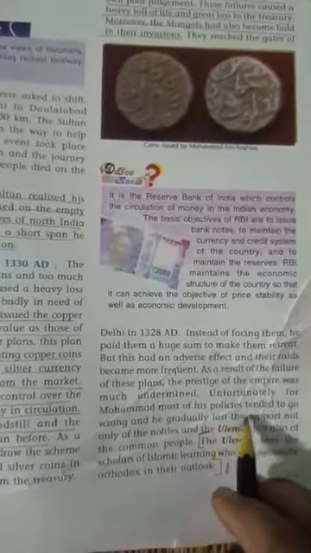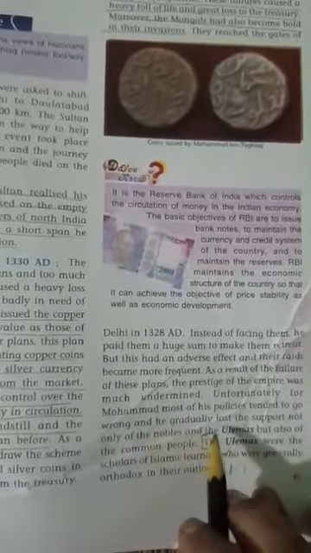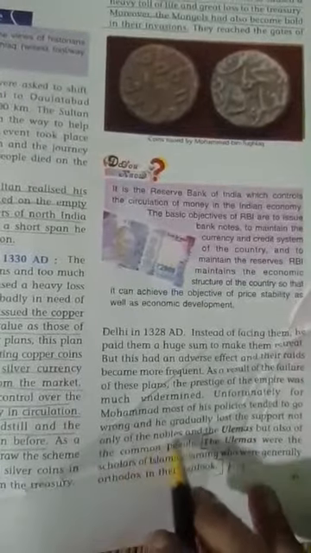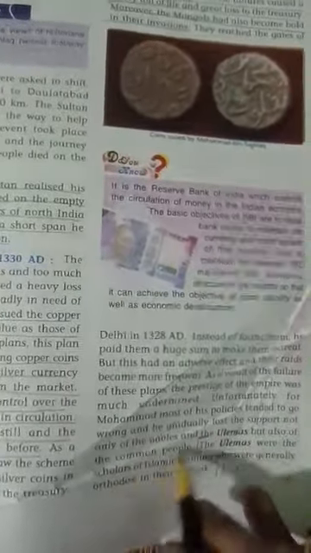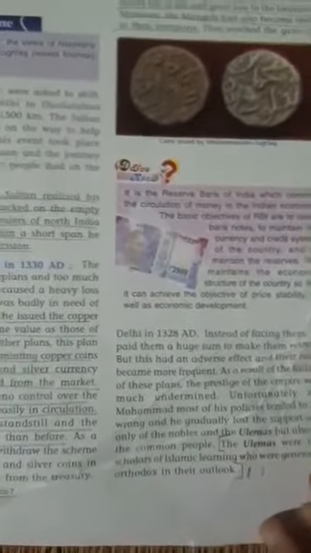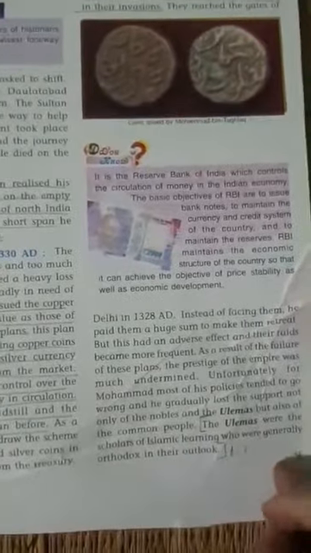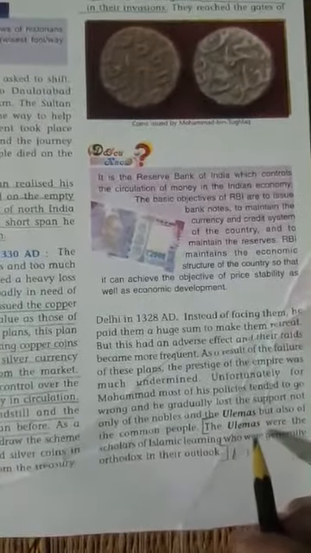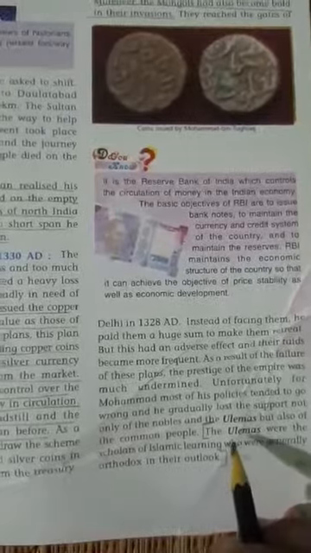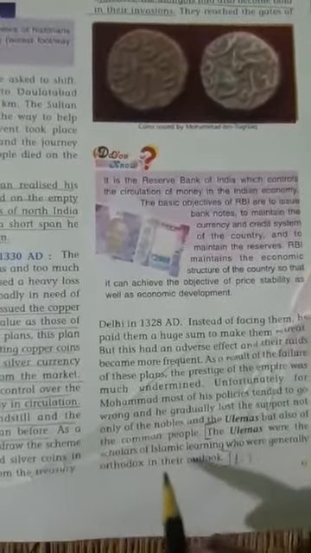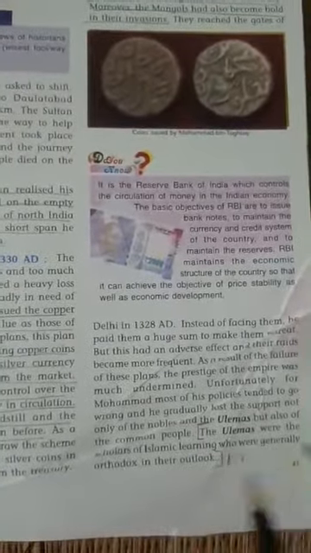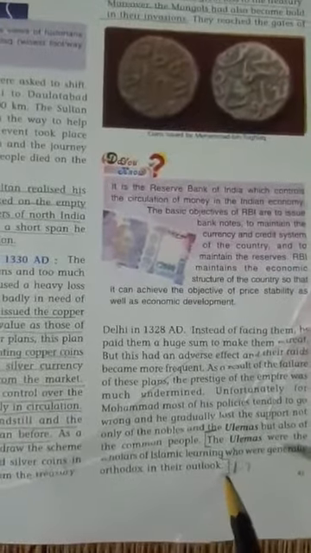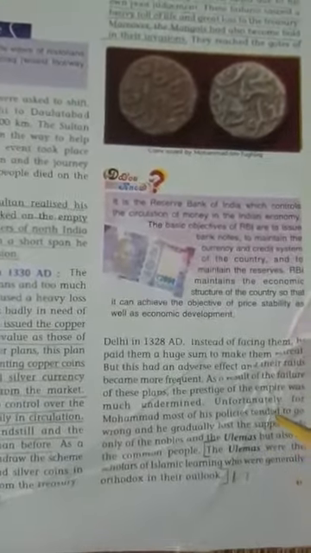Unfortunately for Muhammad, most of his policies tended to go wrong, and he gradually lost the support not only of the nobles and the ulemas, but also of the common people. Now nobody had faith and belief in the king. Everybody lost their faith and belief in the king. Even the ulemas. Who were the ulemas? The ulemas were the scholars of Islamic learning who were generally orthodox, meaning traditional, in their outlook.